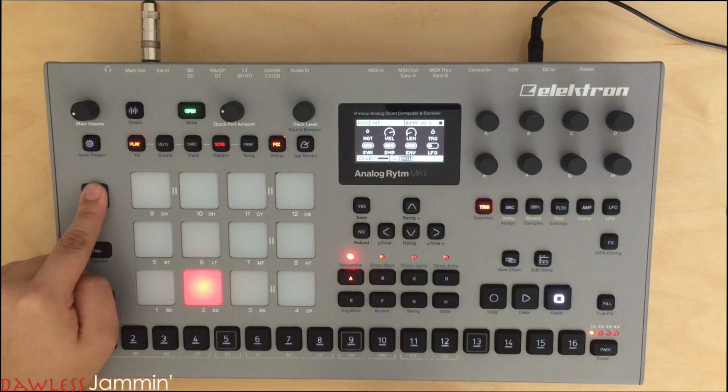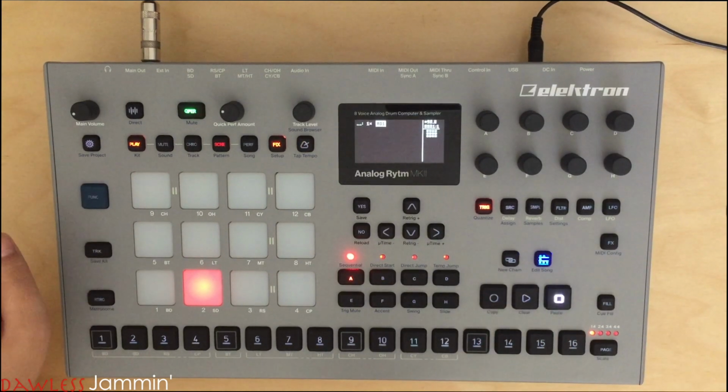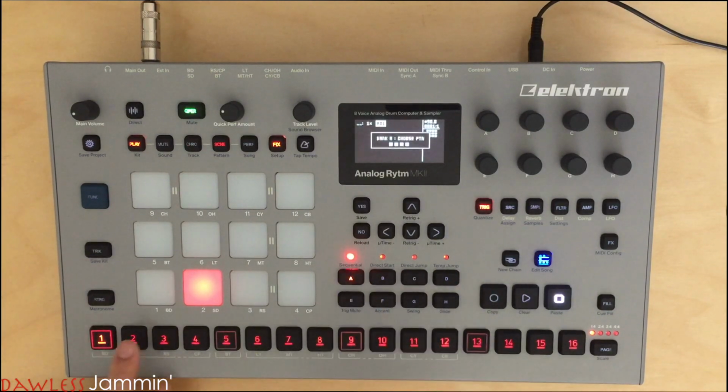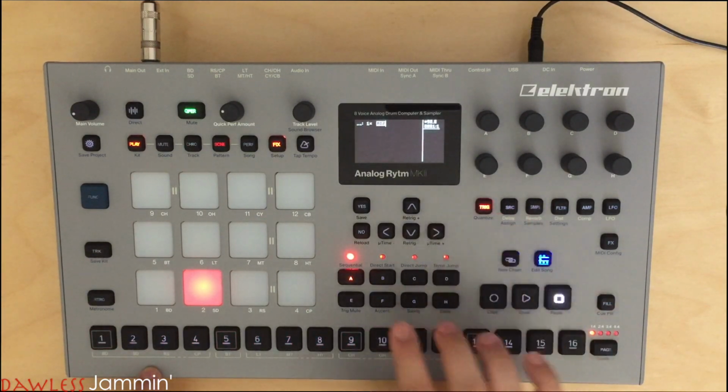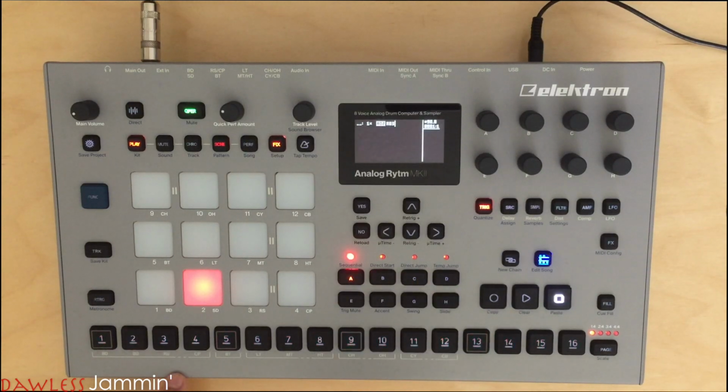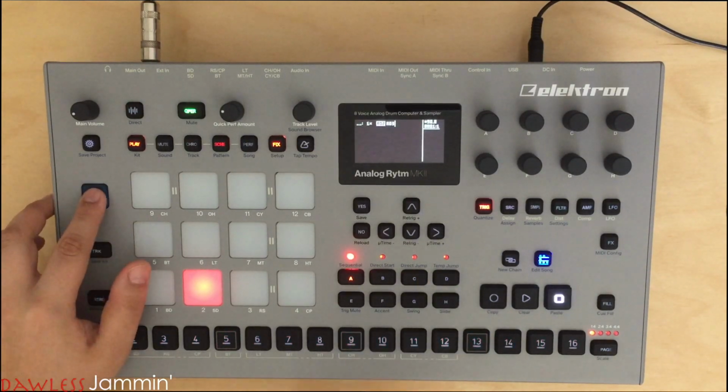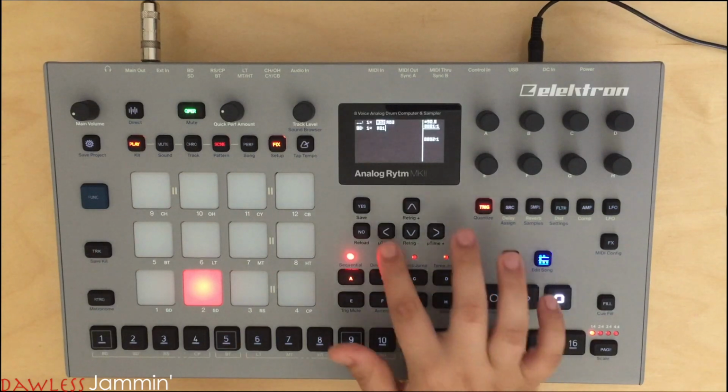To edit the song, press function and edit song. If a pattern is highlighted, it can be replaced by choosing a new pattern. Use the arrows to move to the right until you see a line. Now we can add another pattern the same way. To add a new row, press function and yes.